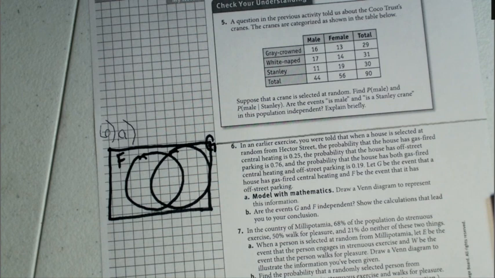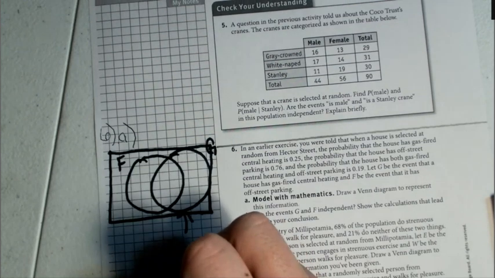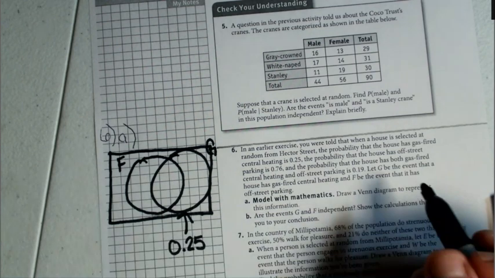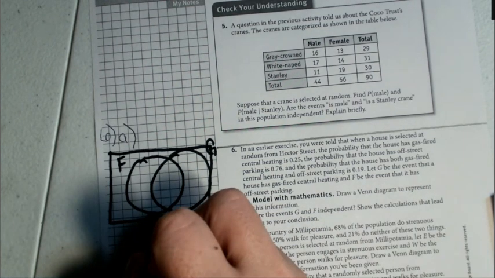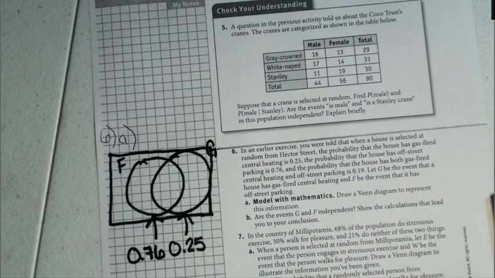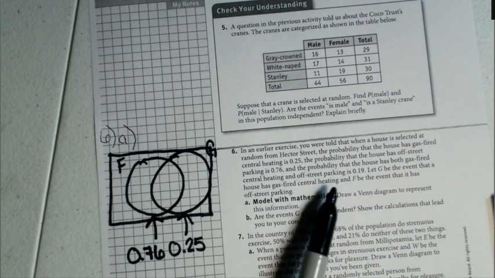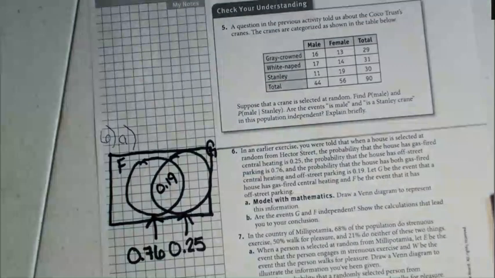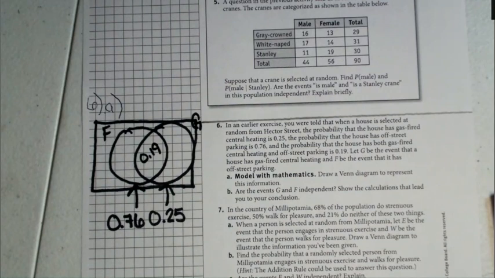Okay, our gas-fired heating is 0.25. So I know this entire circle equals 0.25. Next, we have F, which is our off-street parking. That is 0.76. So this whole circle is 0.76. And it says the probability that the two events happen at the same time is 0.19. Okay? So the overlap is 0.19. That's A.